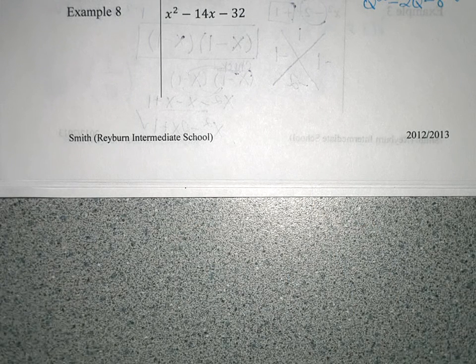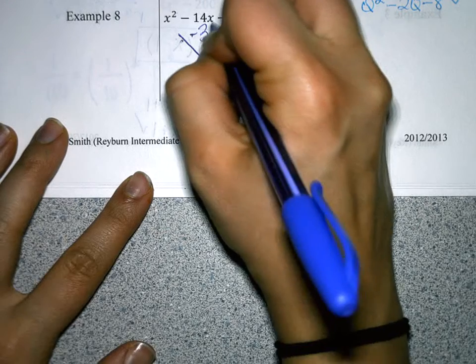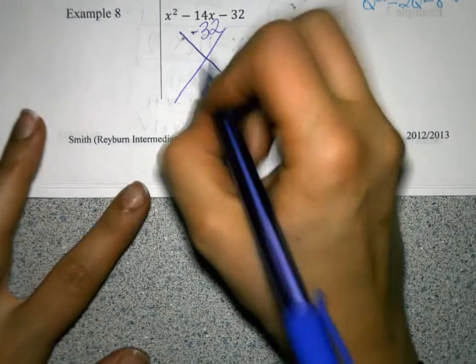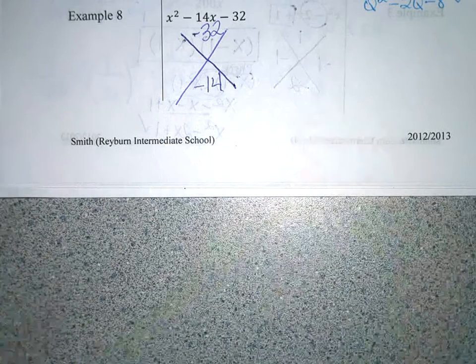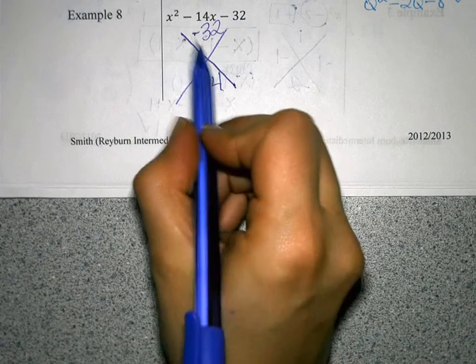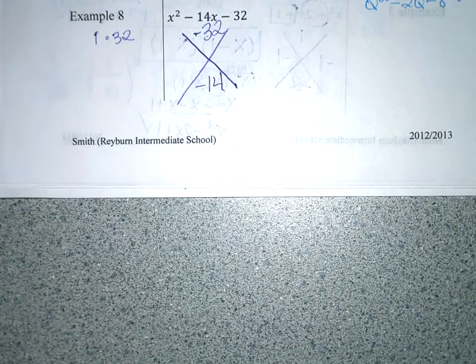We have x squared minus 14x minus 32. So if I set up my diamond, I'm looking for two numbers that multiply to negative 32 and add up to negative 14. Now, if what we figured out from the last example is true, my bigger number should be the negative one. So let's list the factors of 32. That's 1 times 32. That won't ever give me 14.